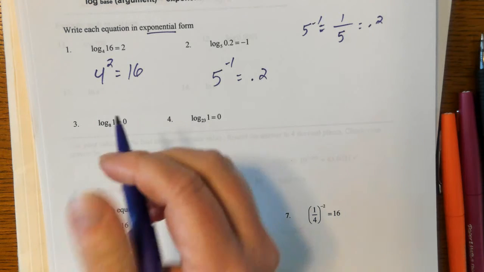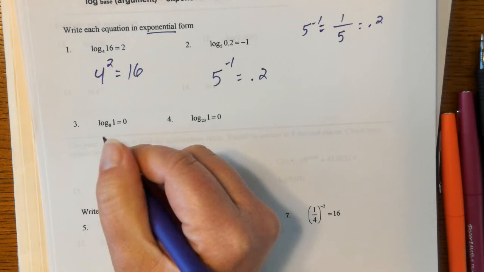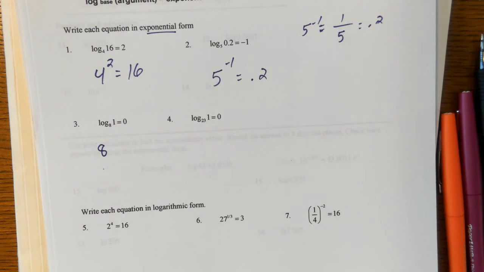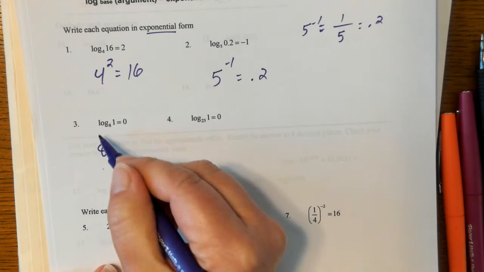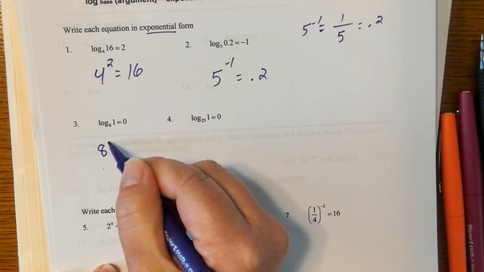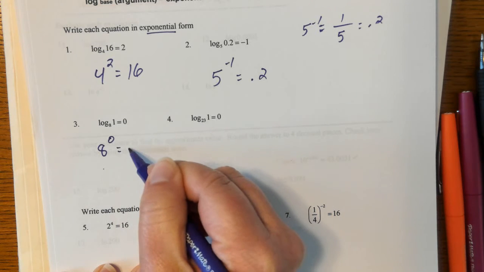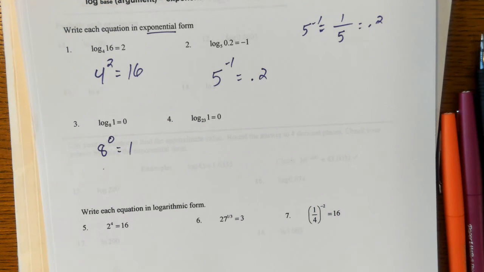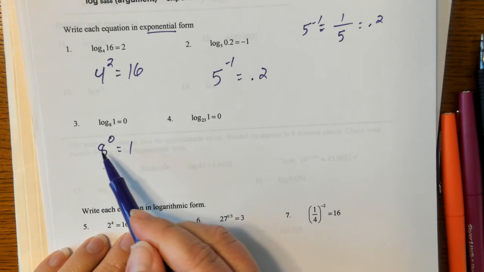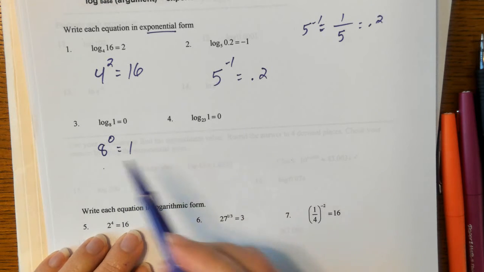They just want us to convert to exponential. So the base of the exponent is the base of the log, so I must have 8. The whole point of logs is to get the exponent by itself, so 0 must be the exponent, and that must equal 1. And hopefully you agree that that's a true statement. Anything to the 0 is 1, so 8 to the 0 is 1.